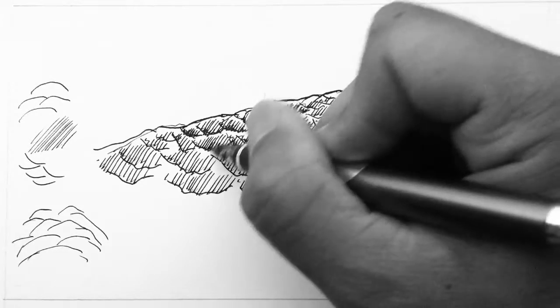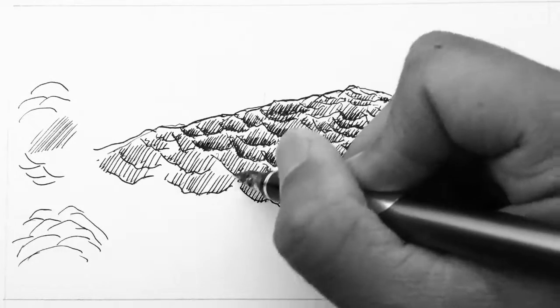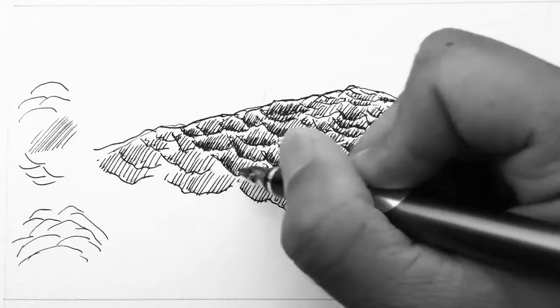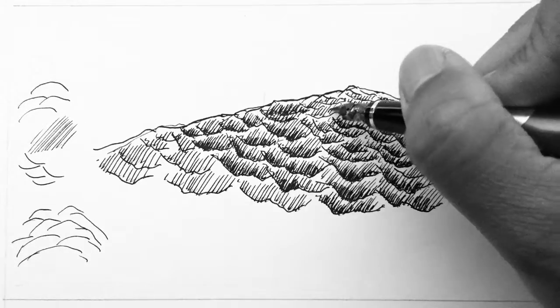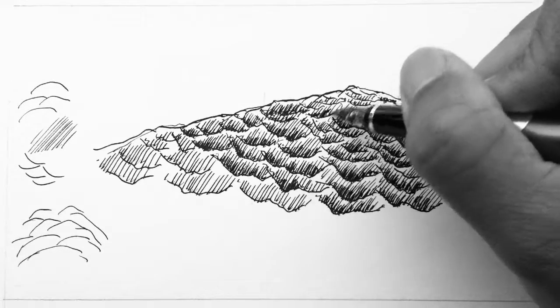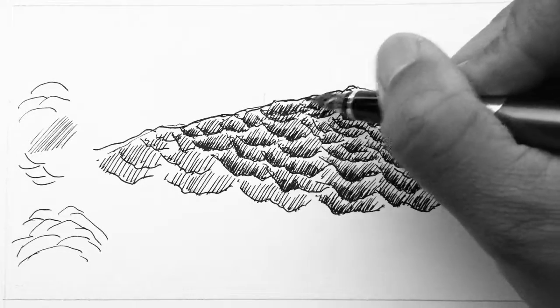These are very fun to do, because you can easily draw them from your imagination. You can just simply start putting down different layers, and then there you have it. So essentially this is how quickly you just put down the layers and you texture them, and then you have a nice ridge.